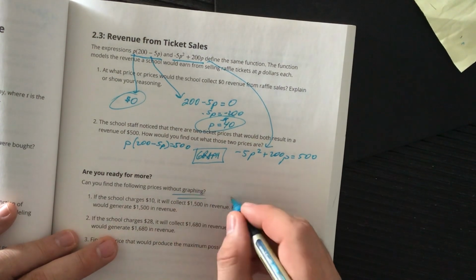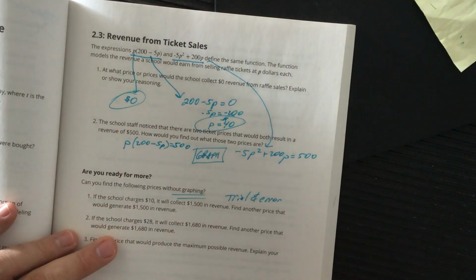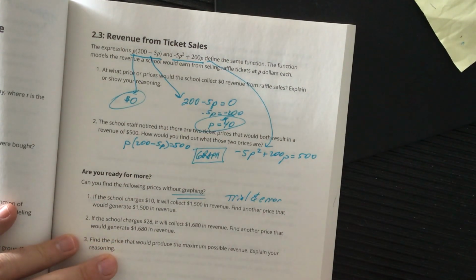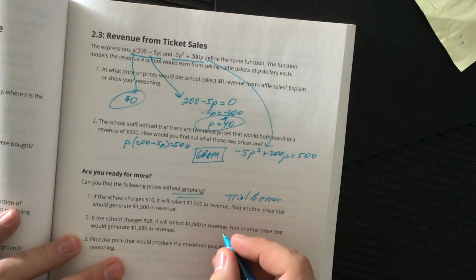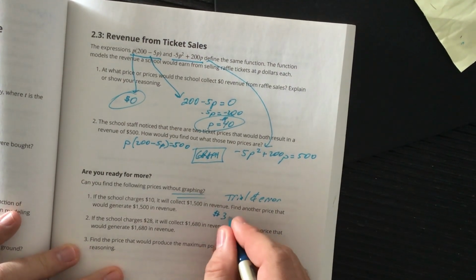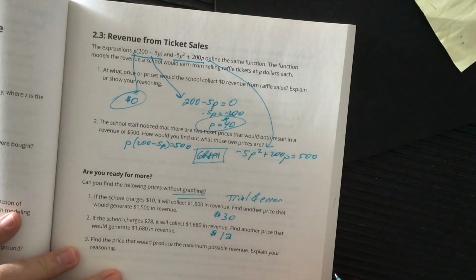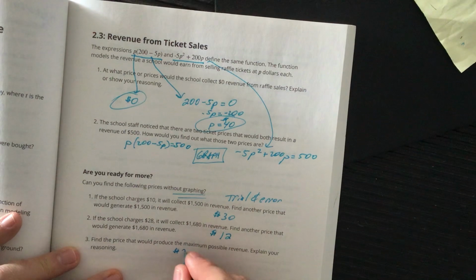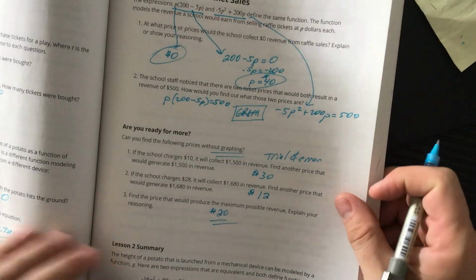Again, without graphing, so that would be just trial and error. Plug in numbers for p. And I'm just going to give you the answers here. Feel free to plug it in and make sure they work. But this one should be 30, and this one should be 12. And then our max profit would be around $20 that we could make.